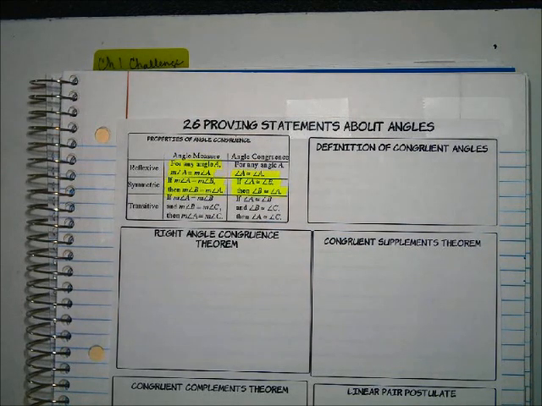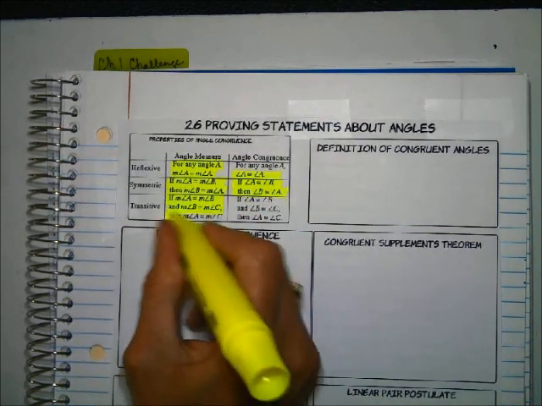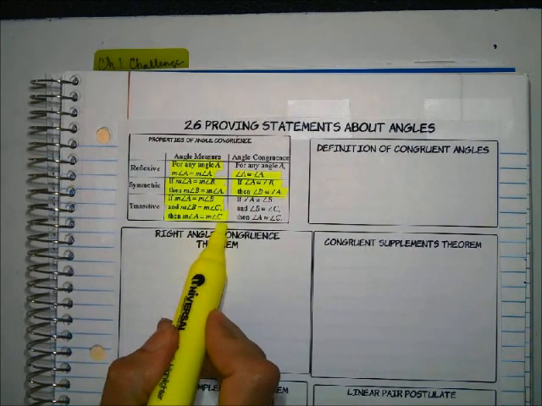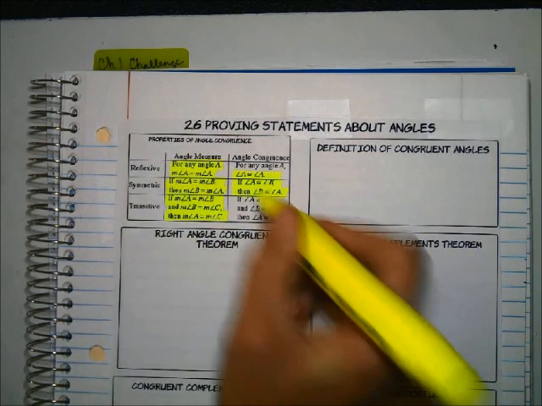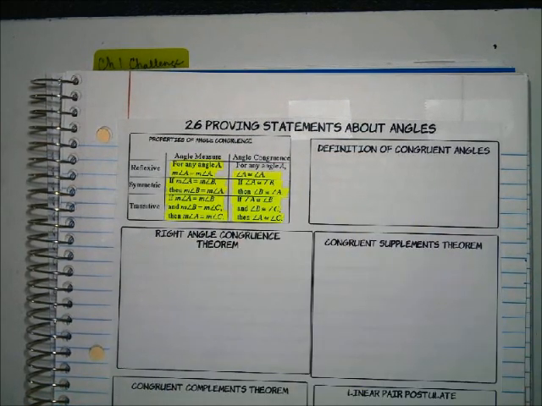And of course the transitive property, one of our favorites. Remember the last time, if A equals B and B equals C, then A equals C. Well, here we go again. If the measure of angle A equals the measure of angle B, and the measure of angle B equals the measure of angle C, then the measure of angle A equals the measure of angle C. Here are the congruent statements for that. This is all just applying to angles this time instead of actual numbers.